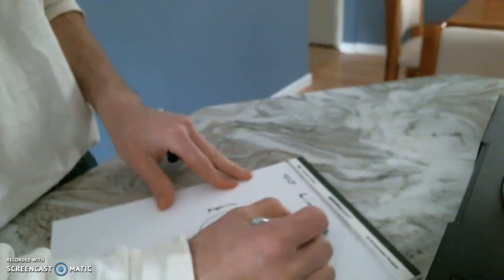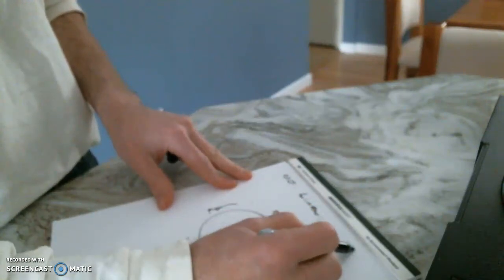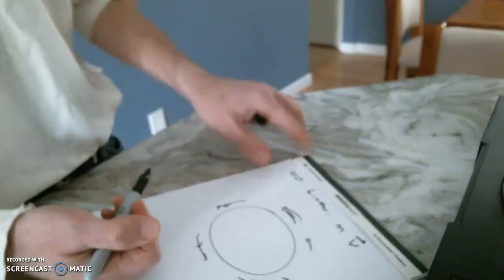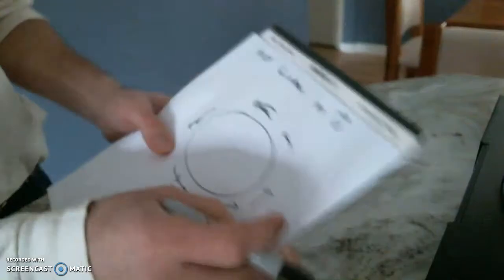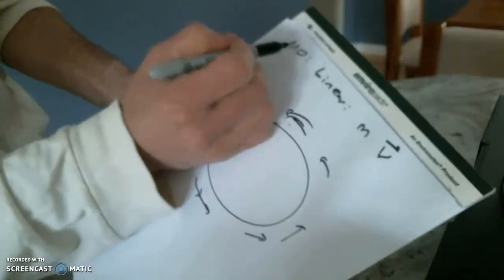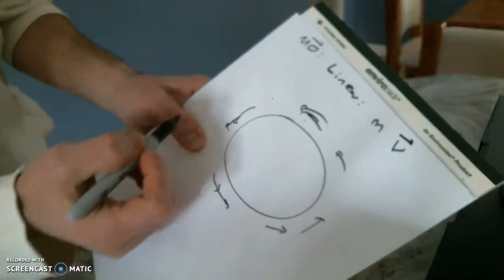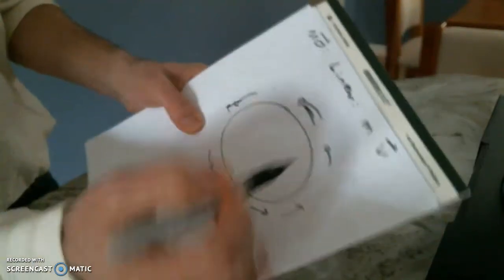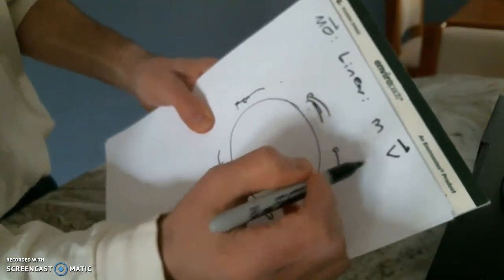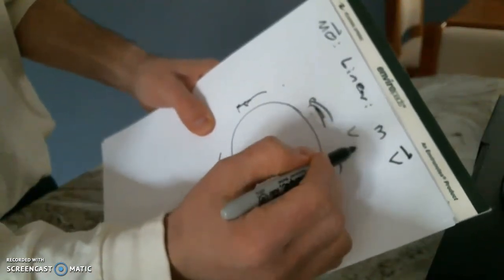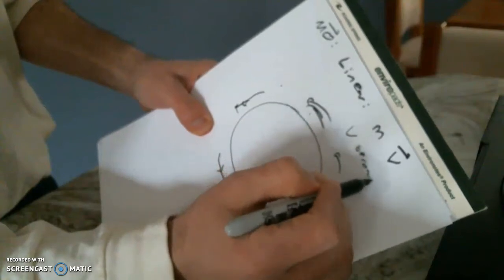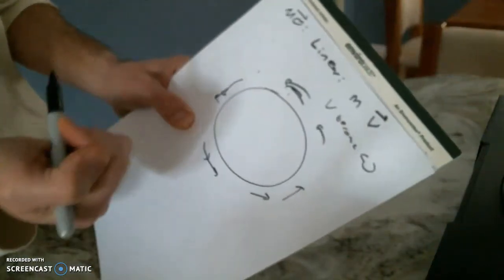It's a vector. It's mass times velocity, and that velocity is a vector. Therefore, momentum is a vector. It's in whatever direction the velocity is, right? You guys all also know that V's become omegas, right?